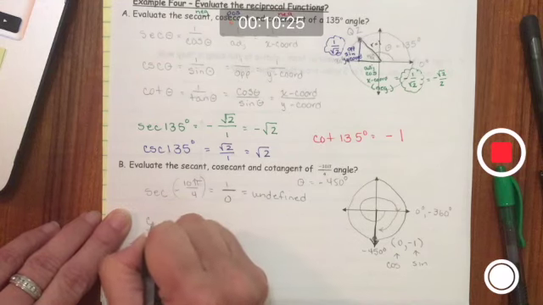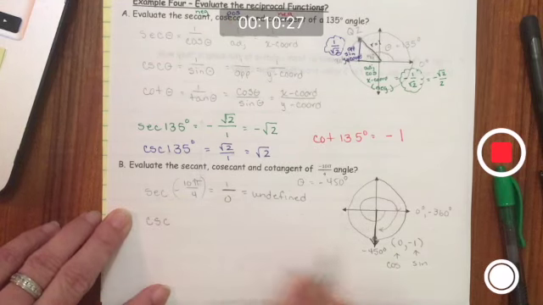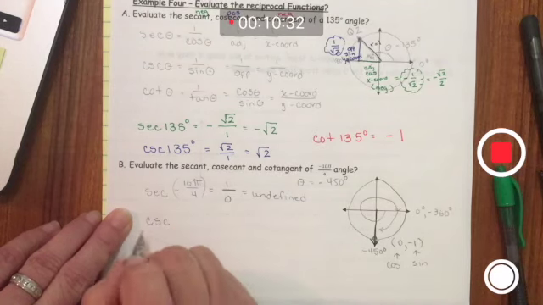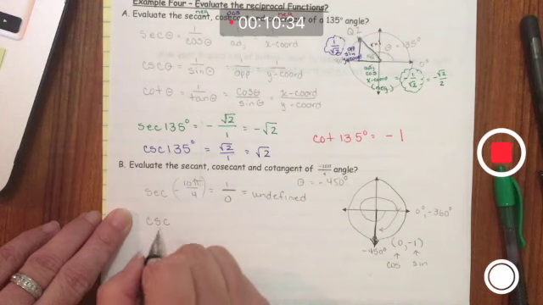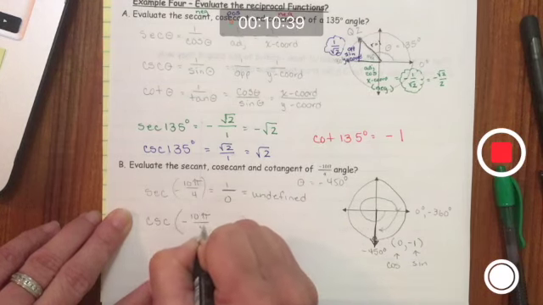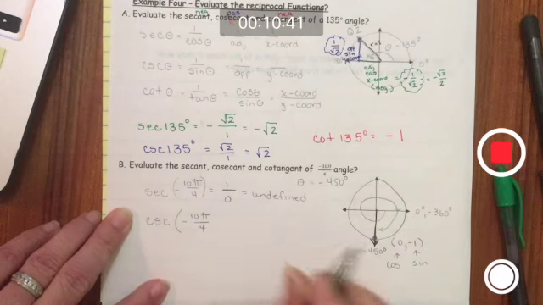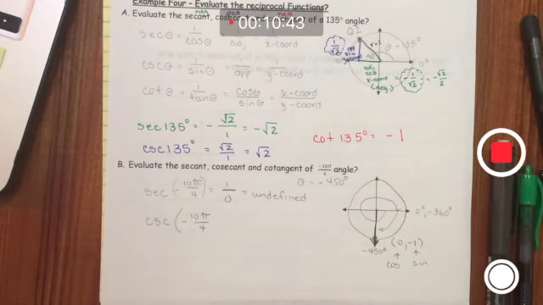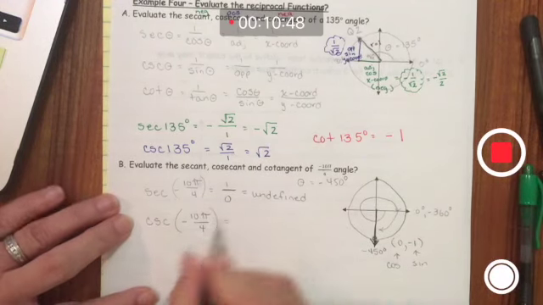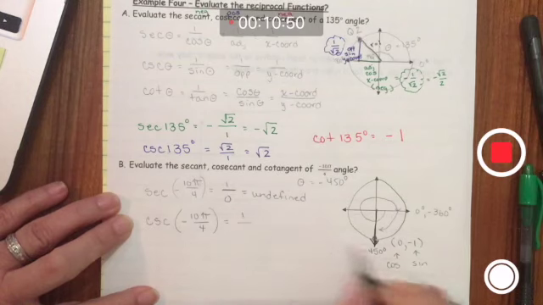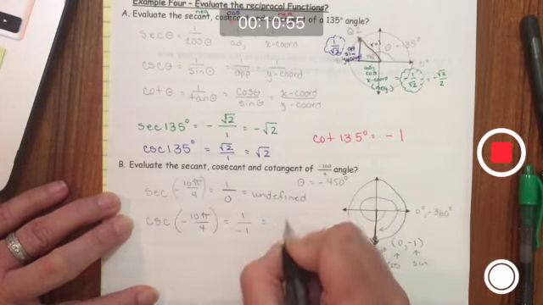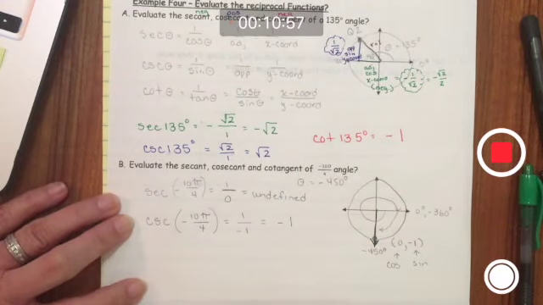Now notice how that changes when we talk about cosecant and cotangent. So the cosecant of this angle is 1 over the sine, which is -1. And so 1 divided by -1 is simply -1.